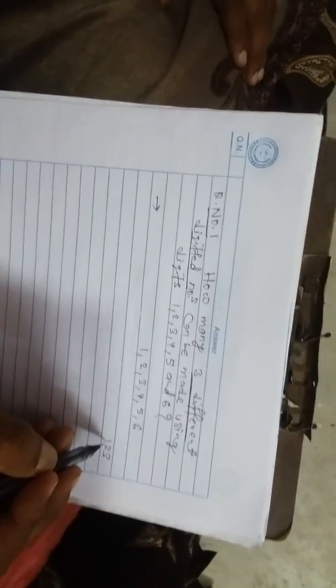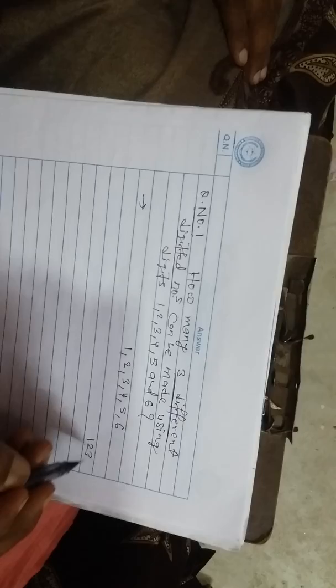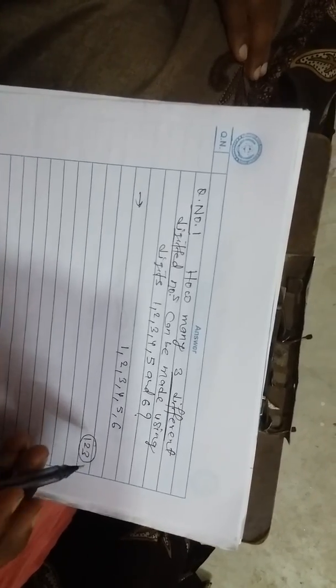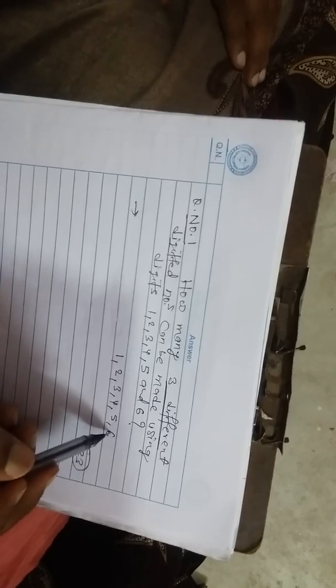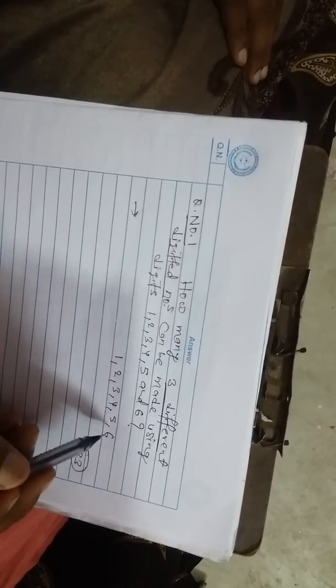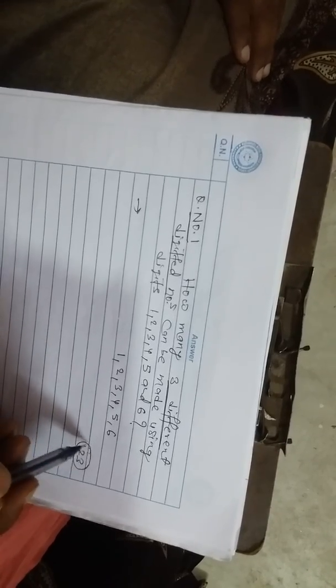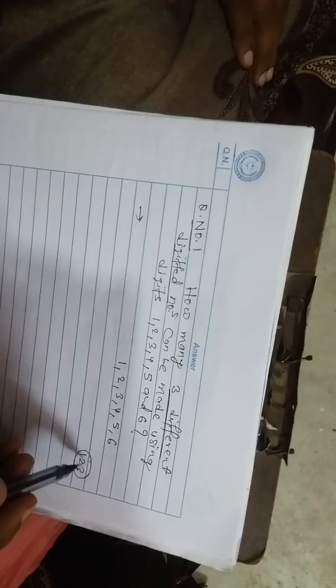There are 3 digits, first, second, third, and all are different. 1, 2, 3 are different. We have to make this type of number using digits 1 to 6. 7 cannot be used, 8 cannot be used, only 1 to 6 can be used. We have to find the exact count of such numbers that can be made.